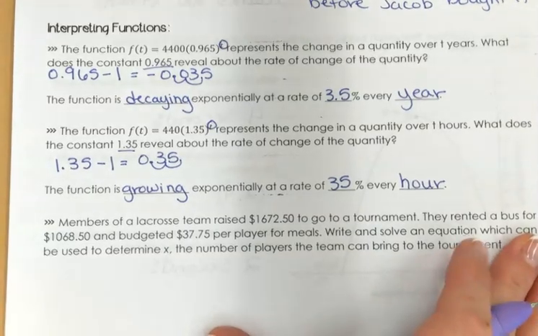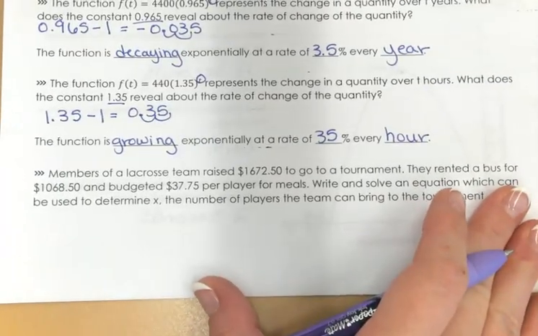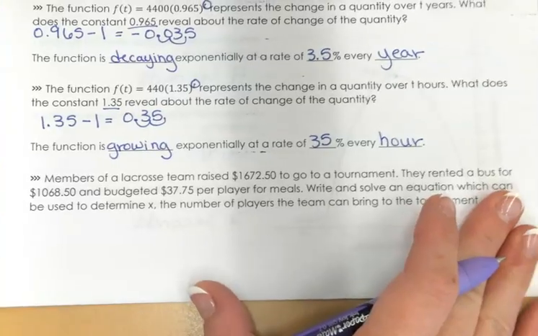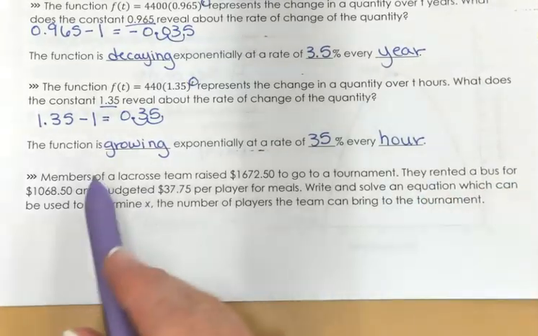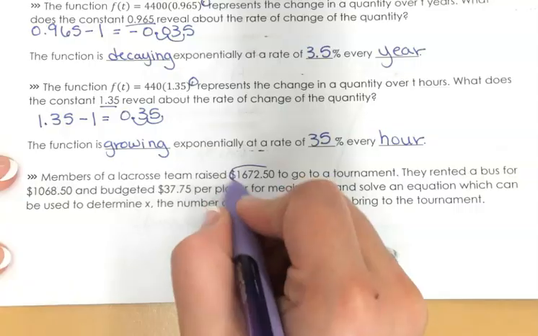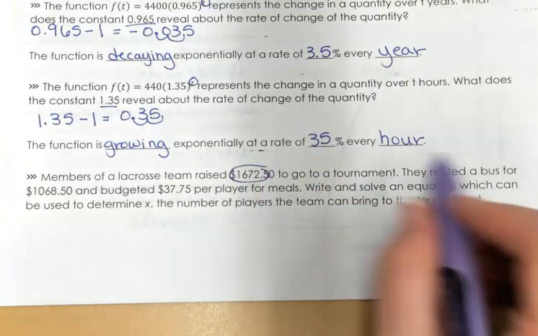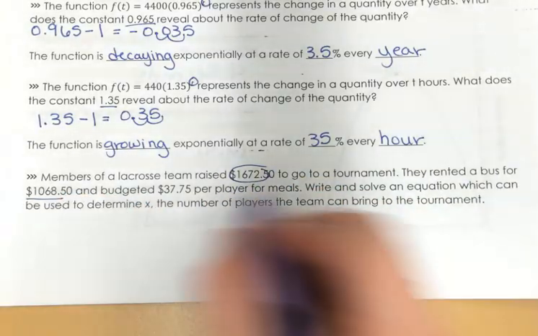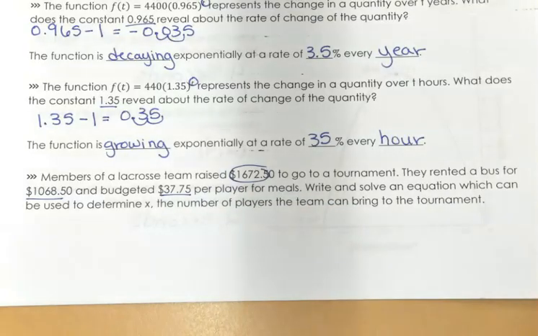Okay, one final problem, which you should be able to do pretty easily, but you do have some stuff like this on your homework. I want to make sure you understand how to set it up. Members of a lacrosse team raised this amount of money to go to a tournament. They rented a bus for this amount, and they budgeted this much per player for medals. So we want to write and solve an equation that can be used to determine x, the number of players the team can bring for the tournament.